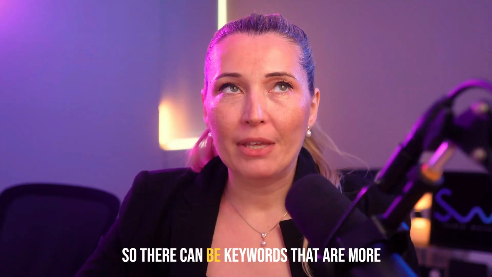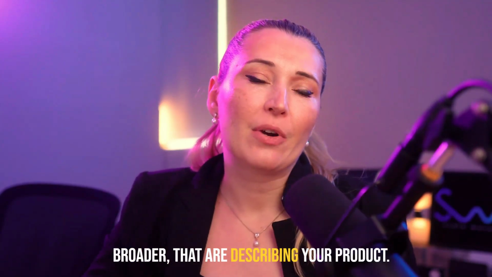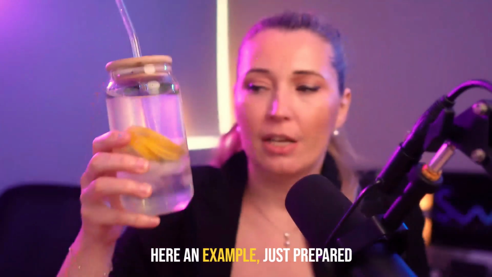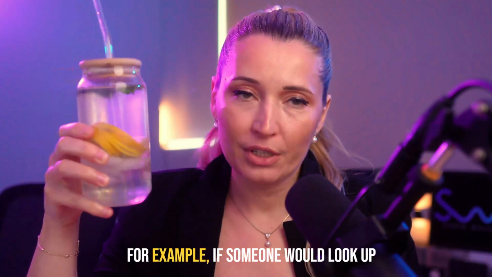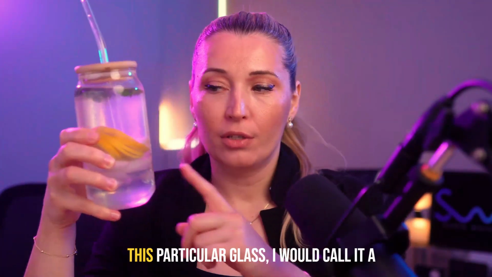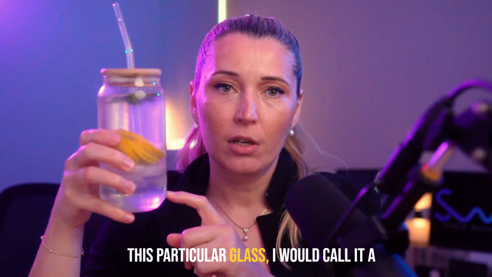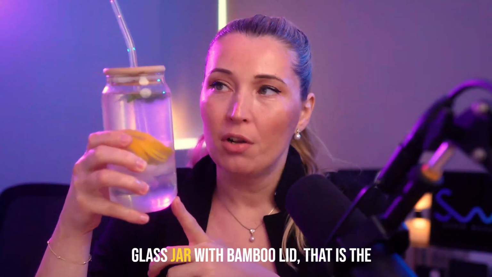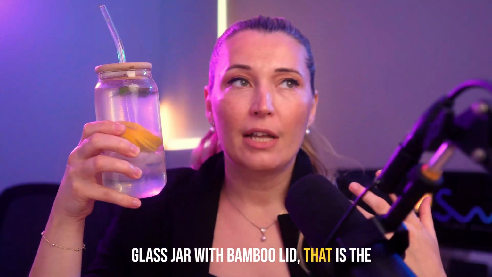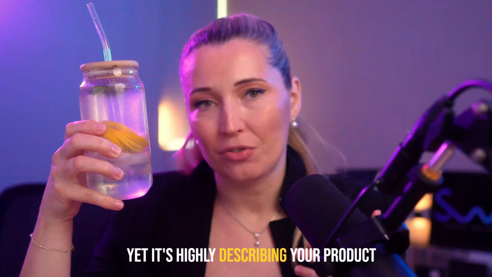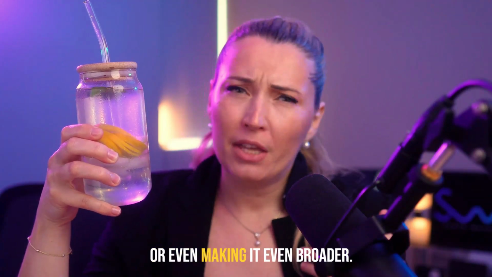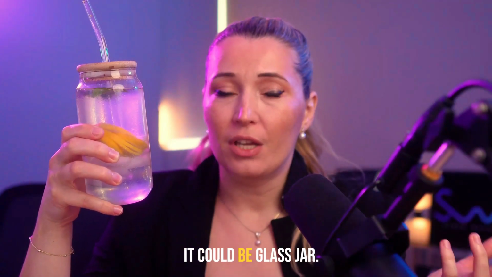There can be keywords that are broader, that are describing your product. Here's an example, just prepared for myself, some yummy lemonade. For example, if someone would look up this particular glass, I would call it a glass jar with bamboo lid. That is the broadest thing that they could find, yet it's highly describing your product. Or make it even broader, it could be glass jar.